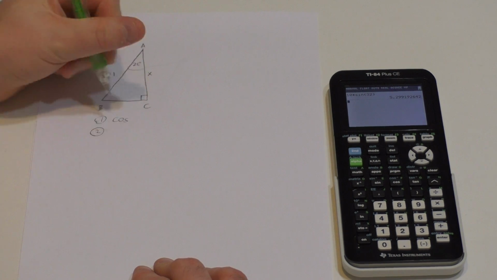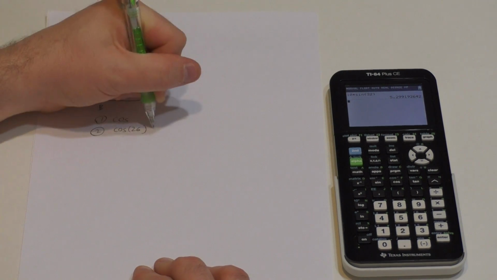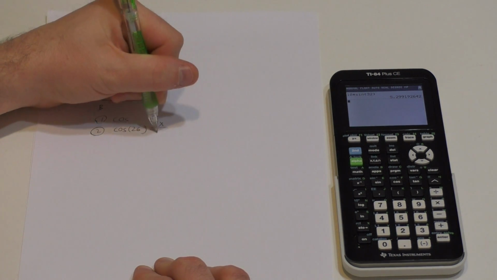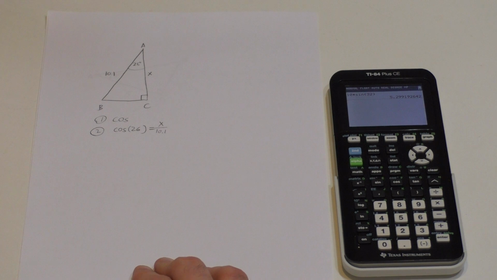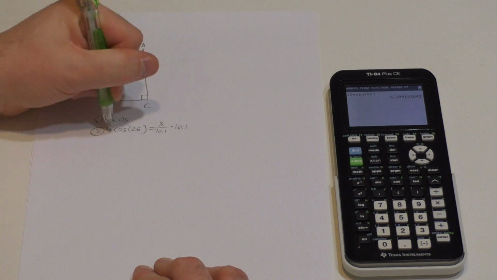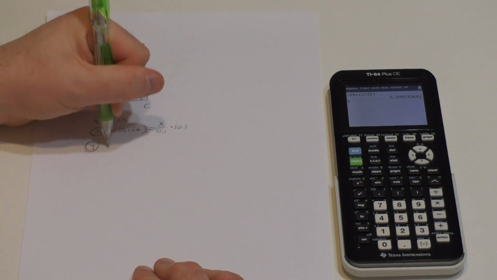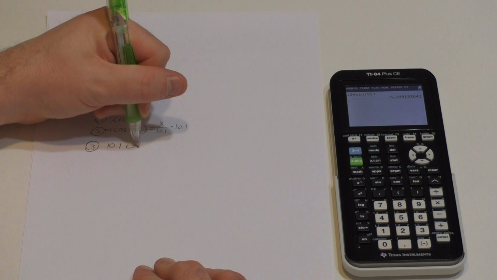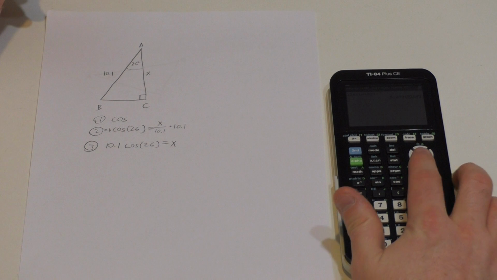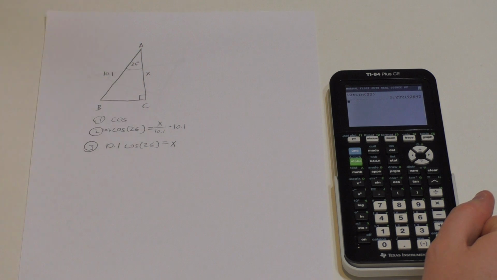So let me set up my ratio. So I have cosine, my angle is 26, equals adjacent, which is x, over the hypotenuse, which is 10.1. Okay. Now we're down to our third step where we're going to solve. So I'm just going to multiply 10.1 on both sides. Okay. So here I've solved for this. And again, I have 10.1 times cosine of 26 equals x.